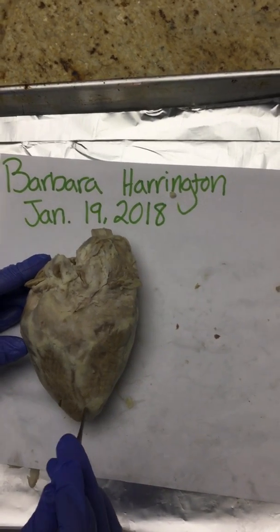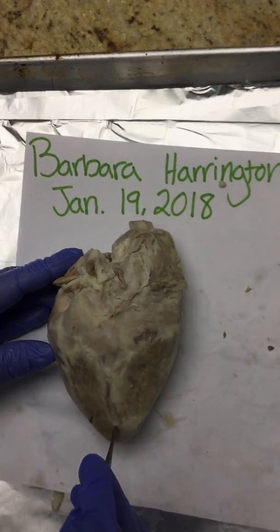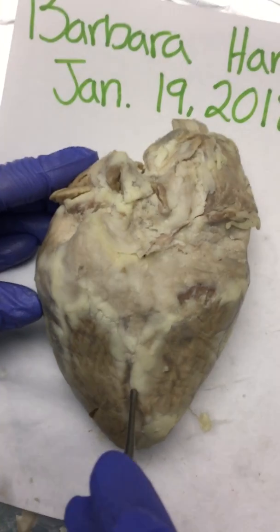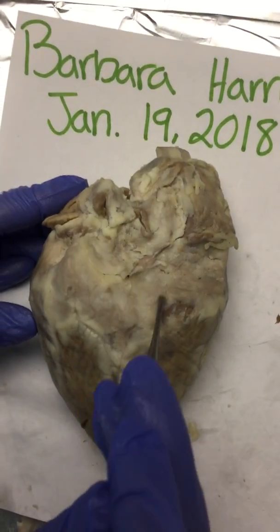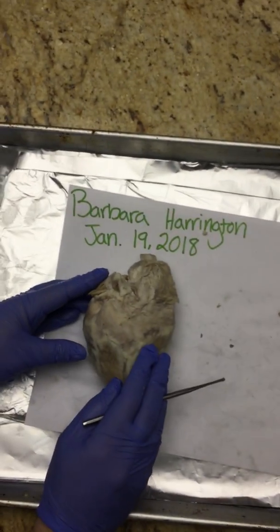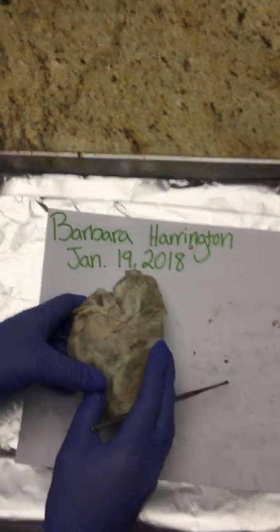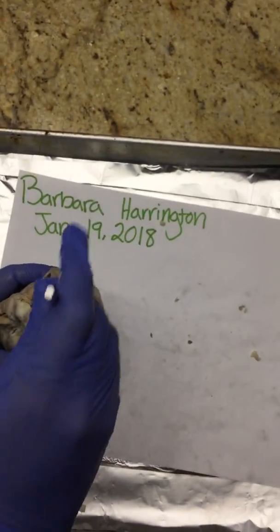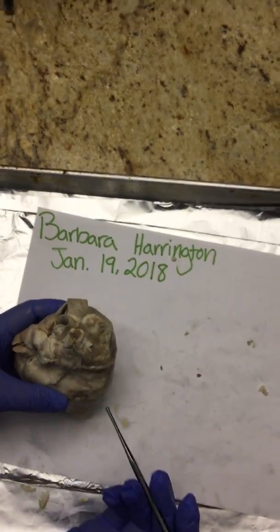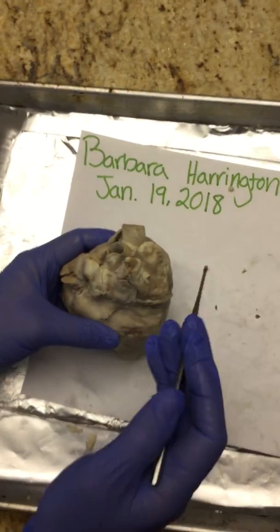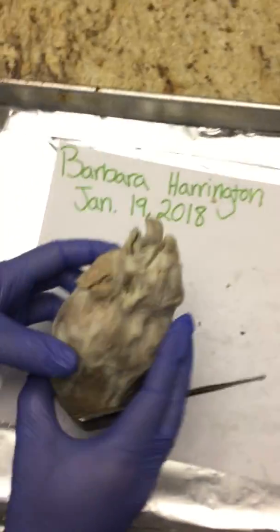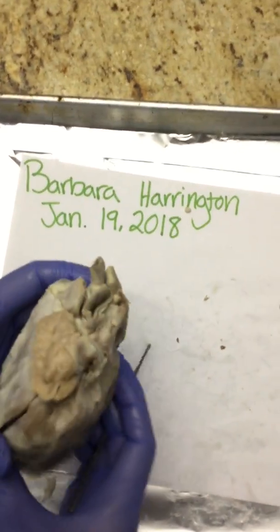And then you can't see it very well on this side, but this is the posterior interventricular sulcus that we saw also on the front for the anterior interventricular sulcus. And again, back here we can see our pulmonary veins, we can see the superior vena cava, the aorta, and the brachiocephalic artery.